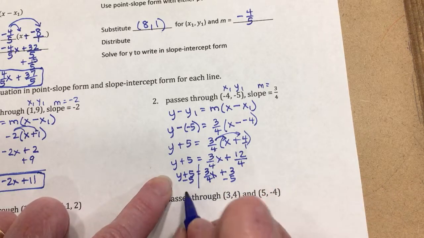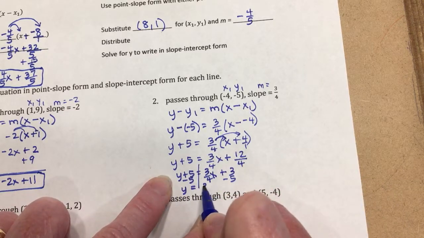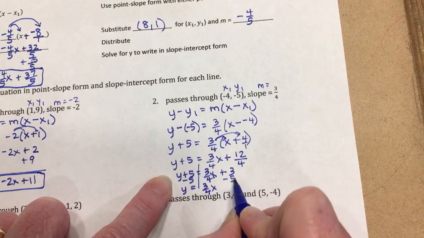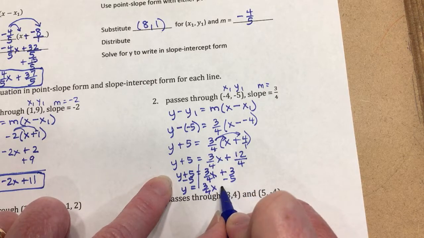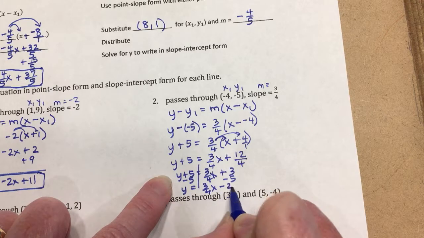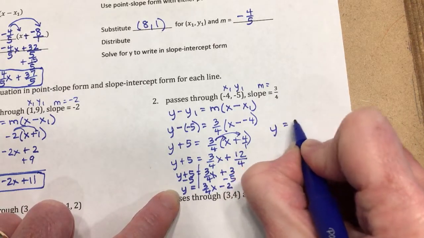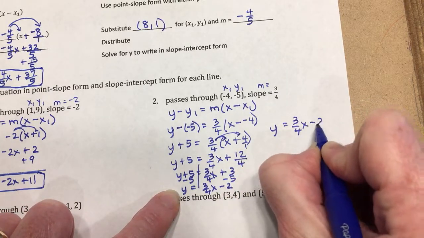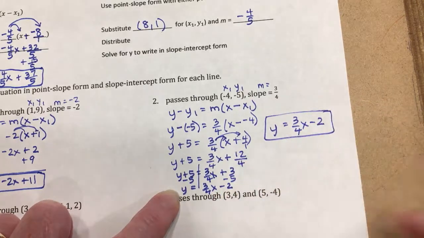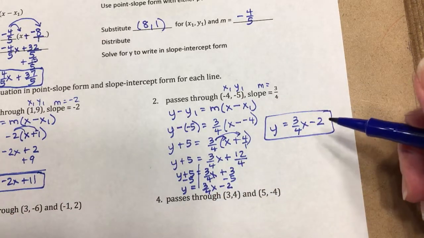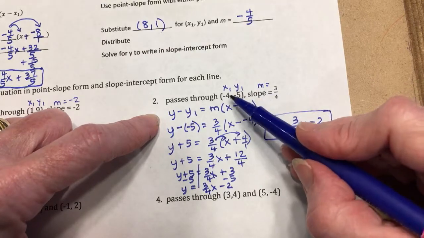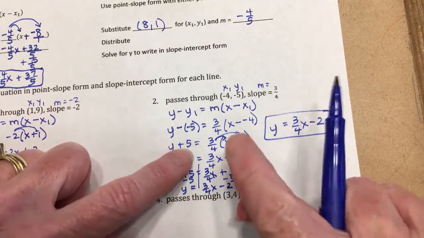Okay, so on this side, I have y. This is 3/4 x. And then 3, positive 3 minus 5 is negative 2. So I have plus a negative 2, or I can just write that as minus 2. So this becomes y equals 3/4 x minus 2. Okay, so let me know if that confuses you. But basically, you're just plugging in the point and then simplifying.